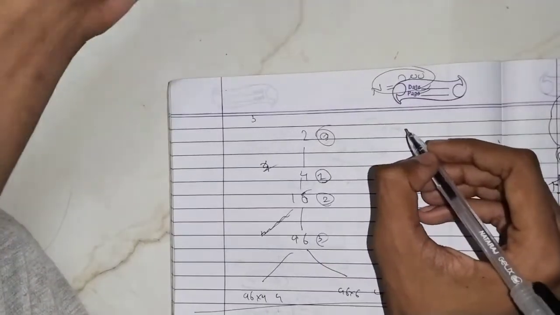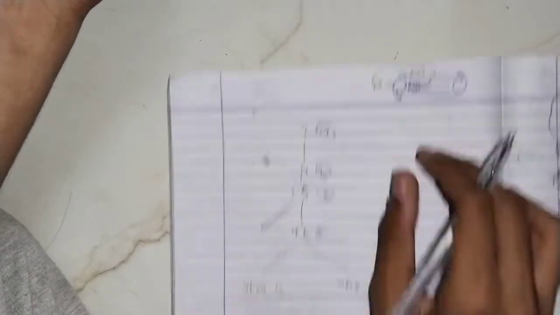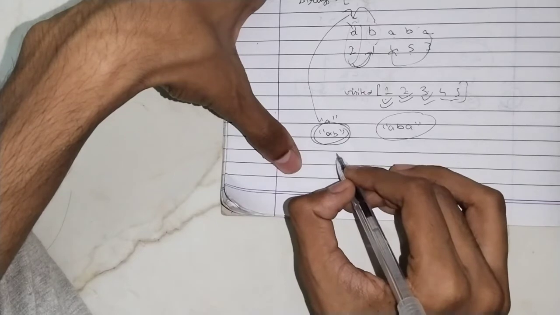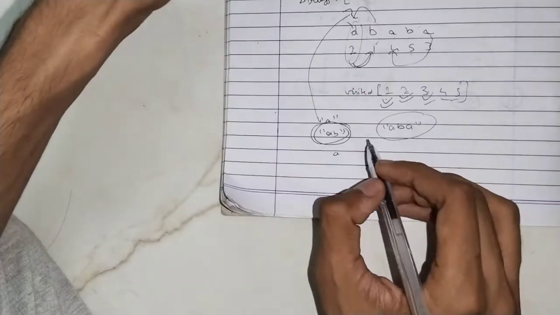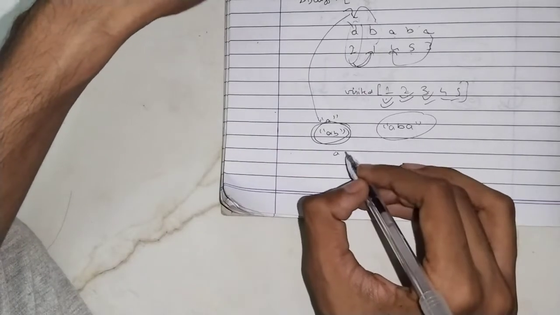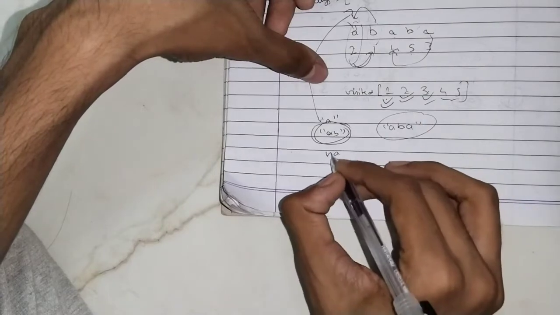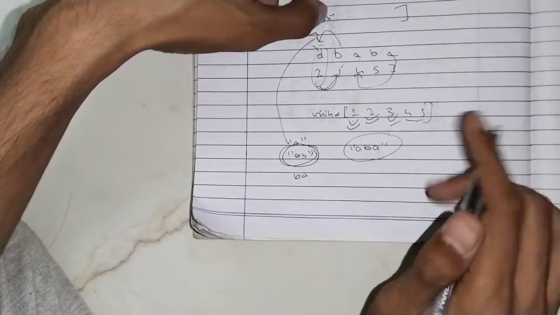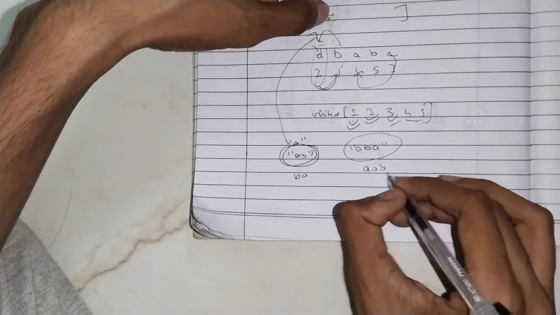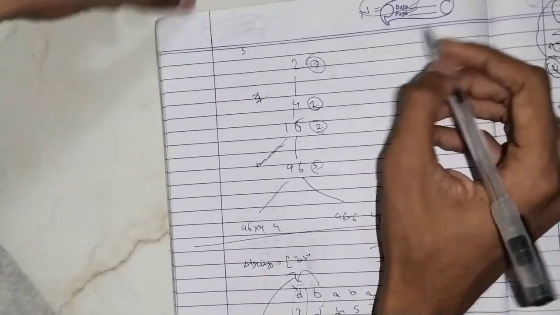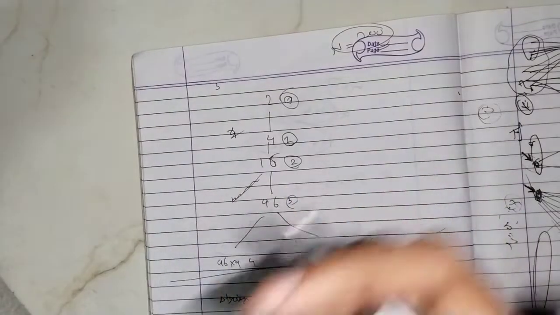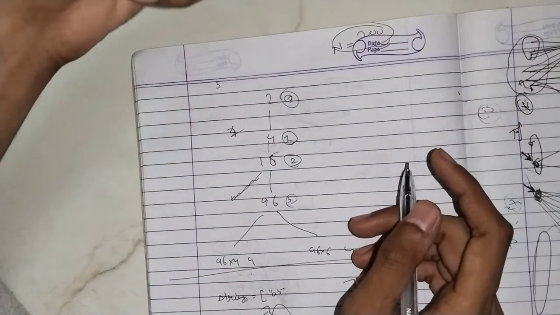So basically in every step, this string is going around a cycle. So ab will be shifted by 1 and it will become ba. ABA takes one right shift and it becomes AAB.